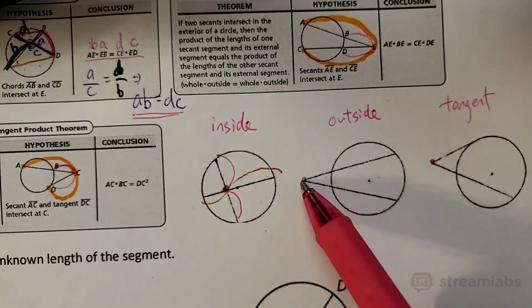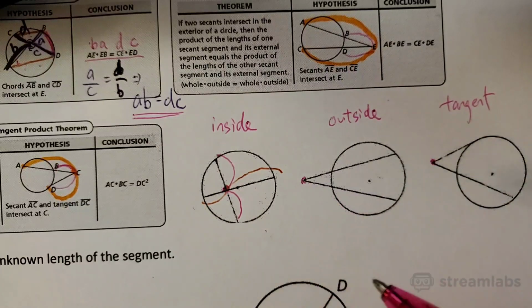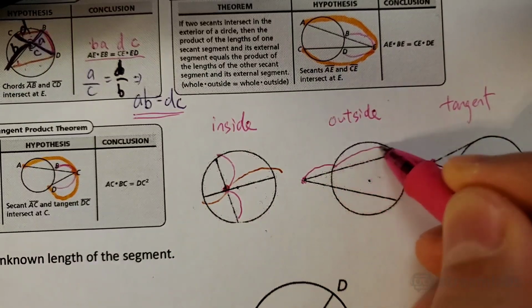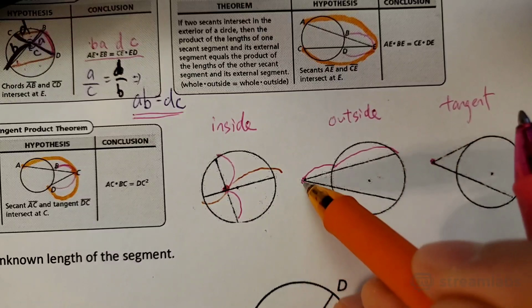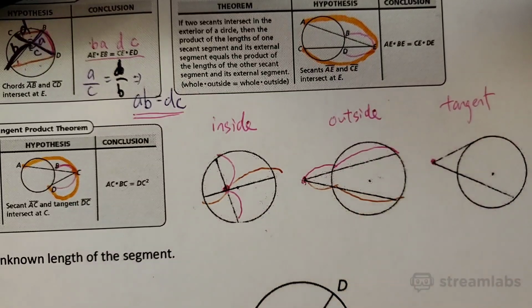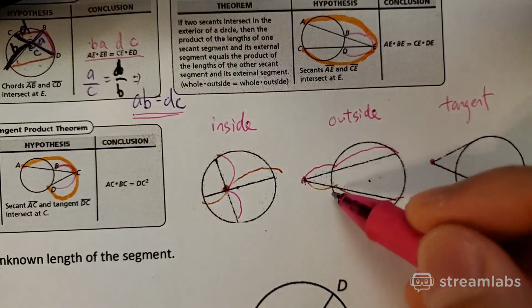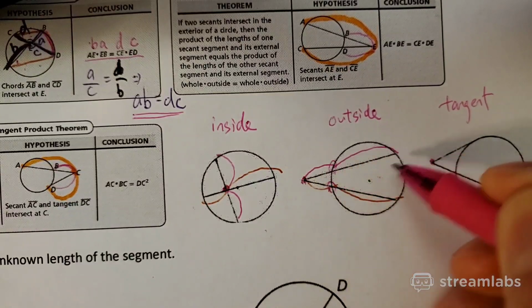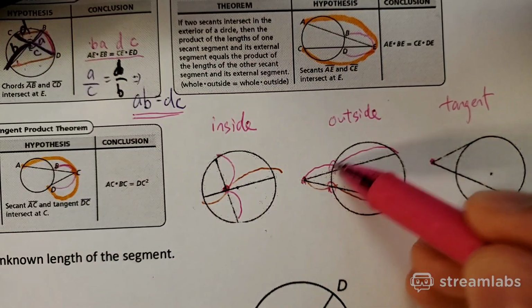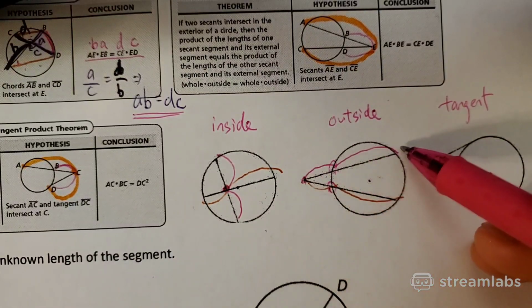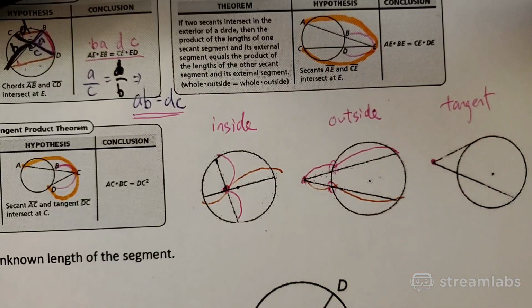Similarly, this is the intersection point. You want to start from here. So this times this equals this times this. It goes from the intersection to each part of the circle. You see? 1, 2, 1, 2. Not this to this equals this to this. It's this times this equals this times this. Okay? Multiplication.